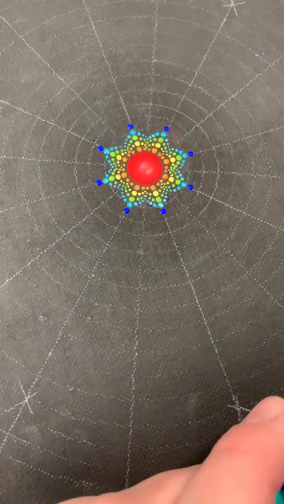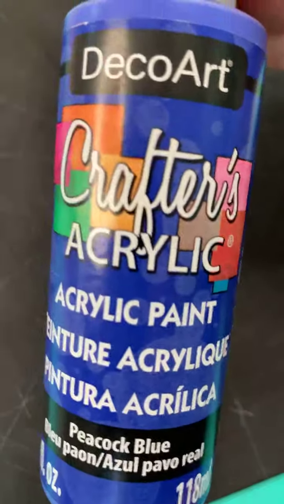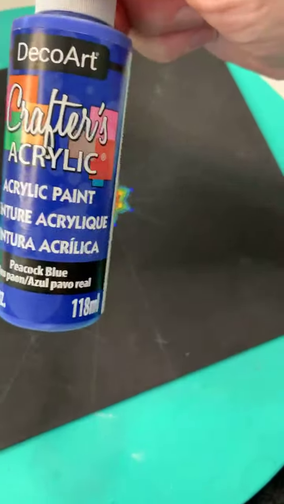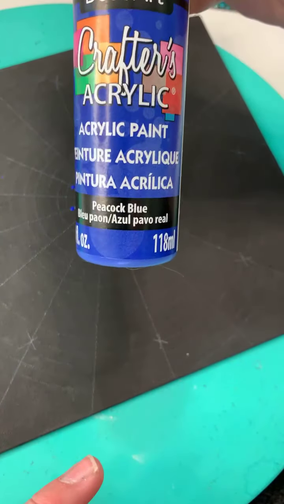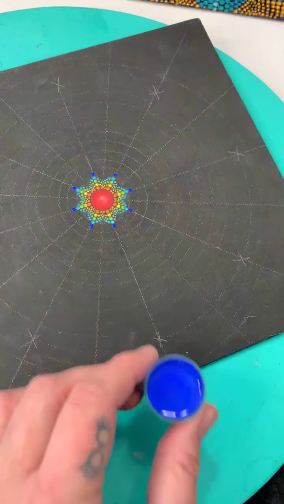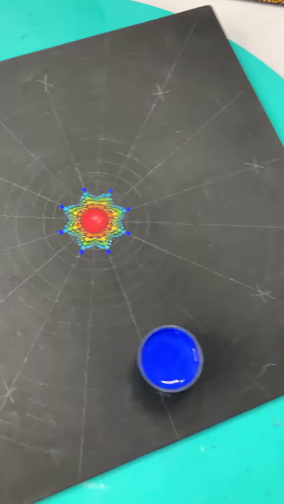It is DecoArt Craft Acrylic Paints. Ooh, that was really close. Sorry, guys. DecoArt Craft Acrylic Paints in Peacock Blue. Love this color. Love, love, love it.